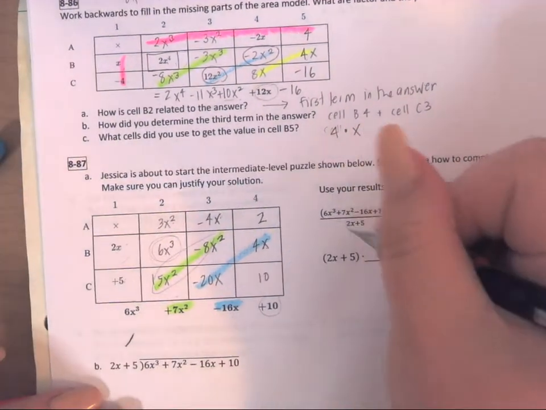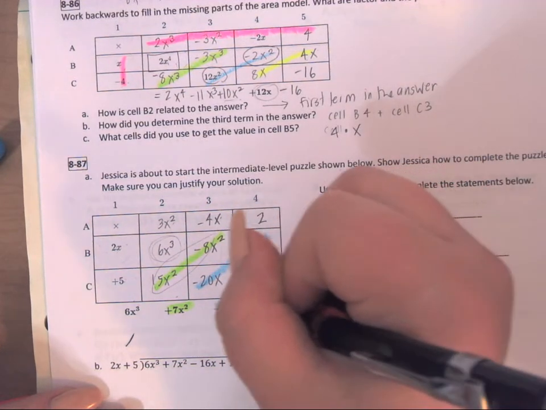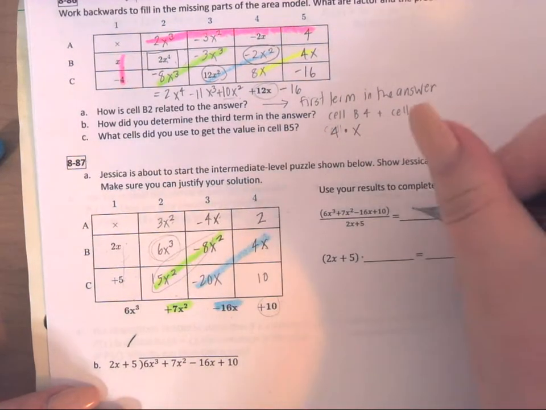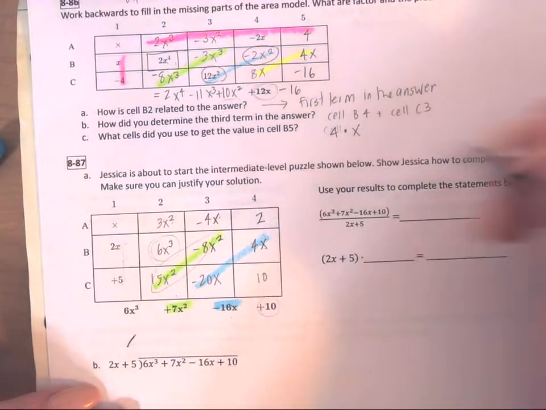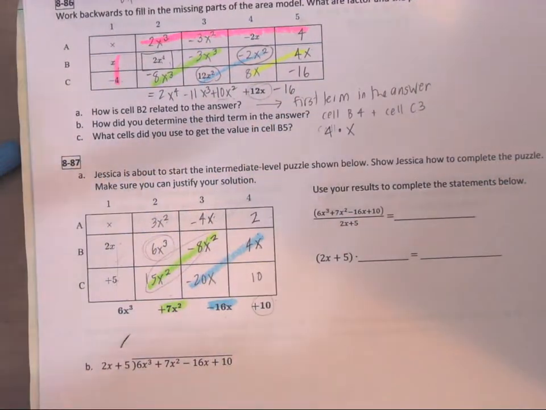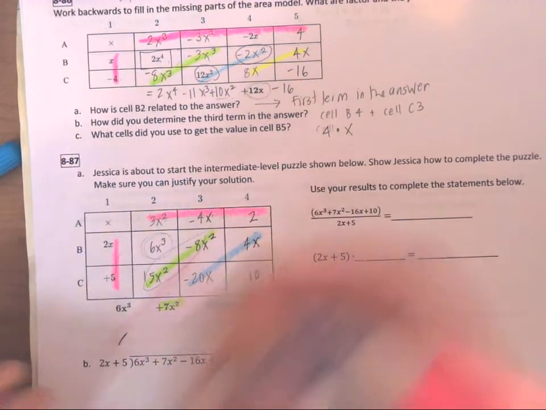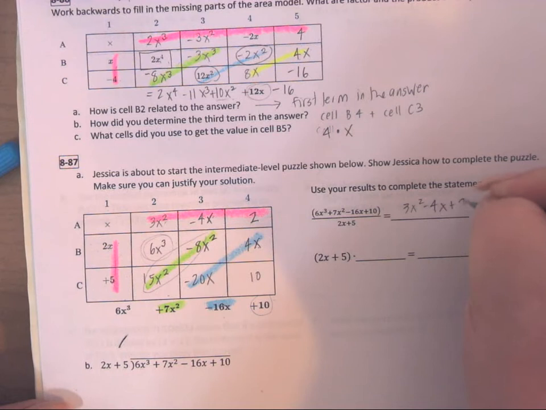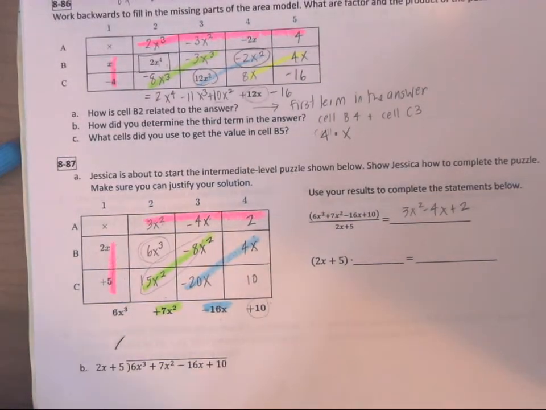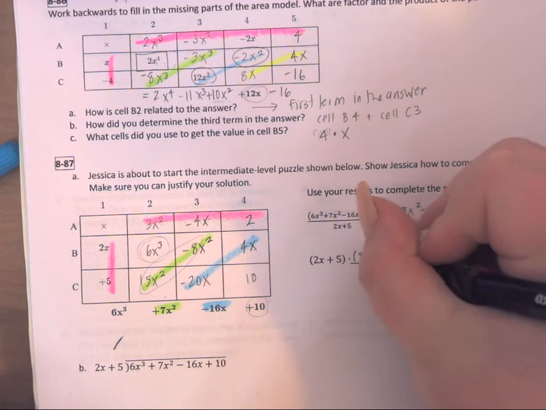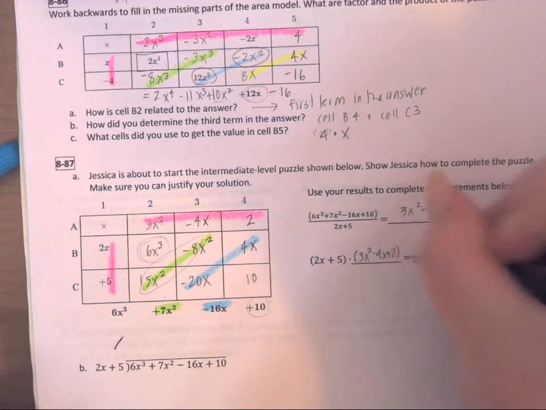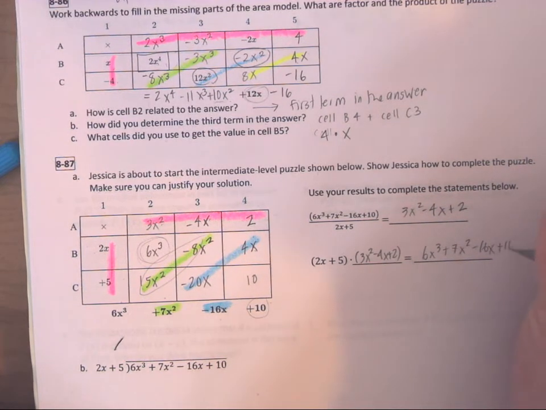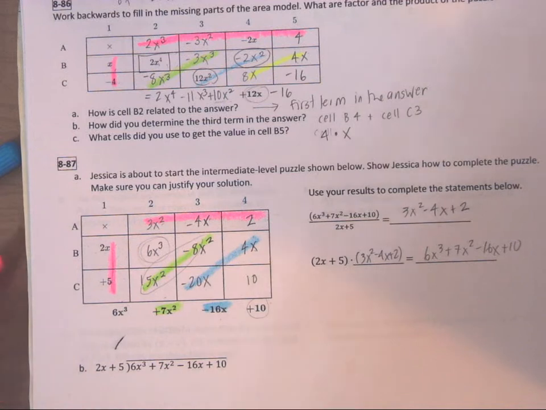Okay, so basically we're working backwards. Since this times this equals this, then this expression divided by 2x plus 5 gives what we have here: 3x squared minus 4x plus 2. So 2x plus 5 times 3x squared minus 4x plus 2 equals 6x cubed plus 7x squared minus 16x plus 10. Okay, now, this is important.